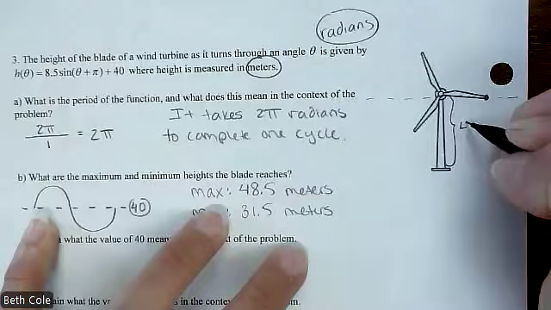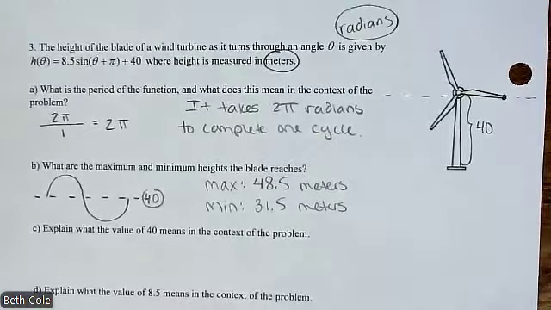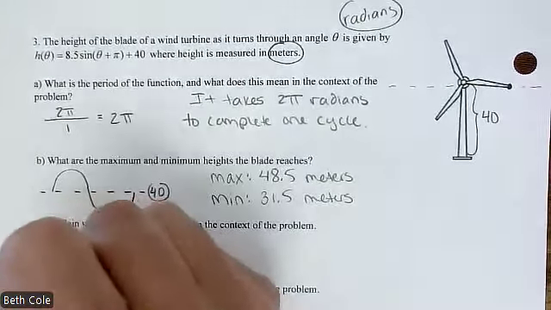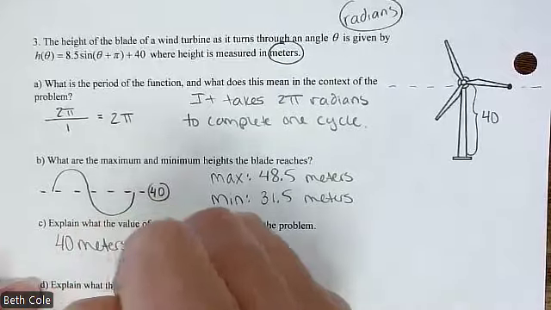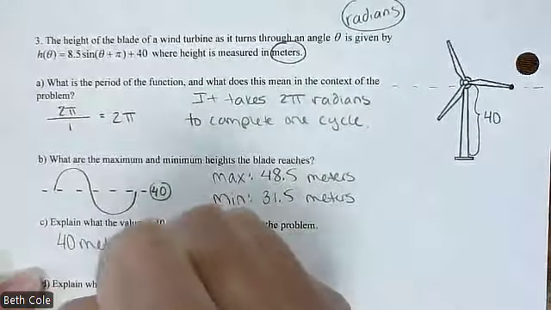Yeah, it's the height. Like this is your 40 meters. So how would we want to say that? 40 is the height of the, what is the thing called? Turbine. All right, so 40 meters is the height of the turbine.